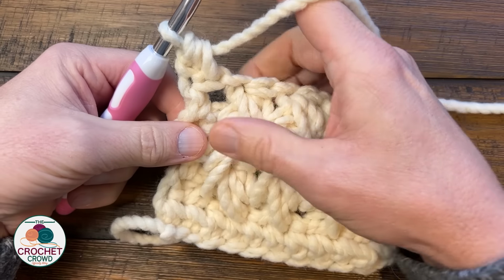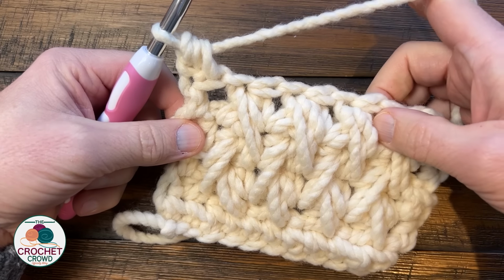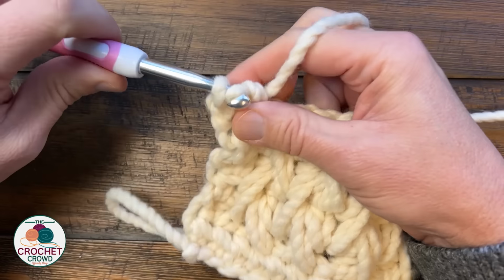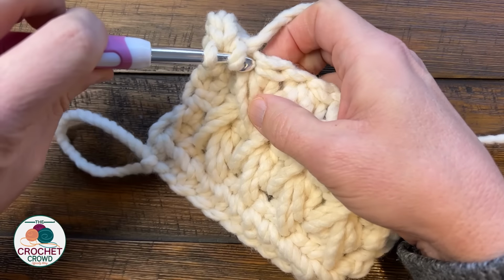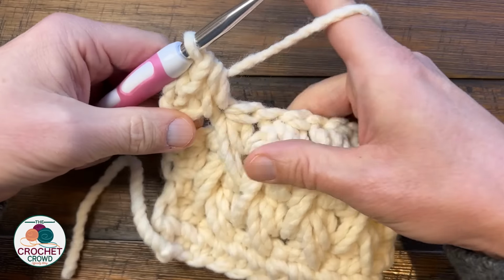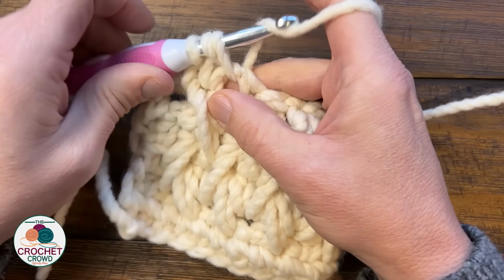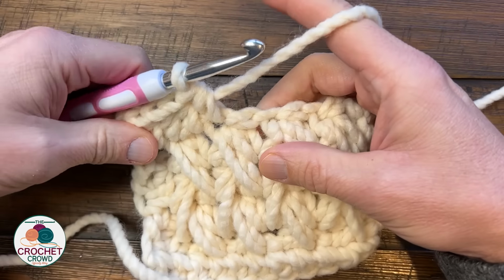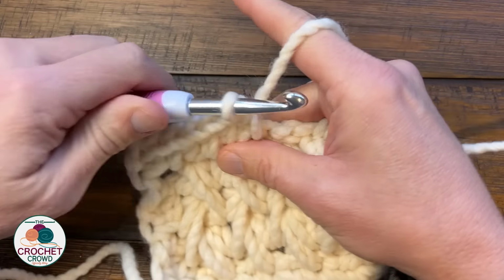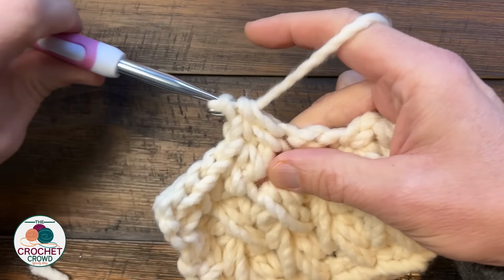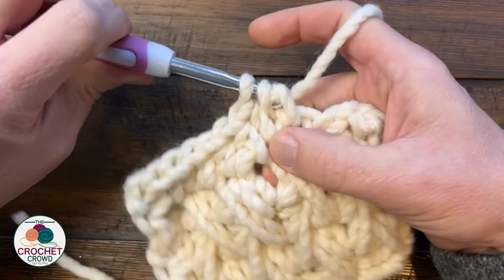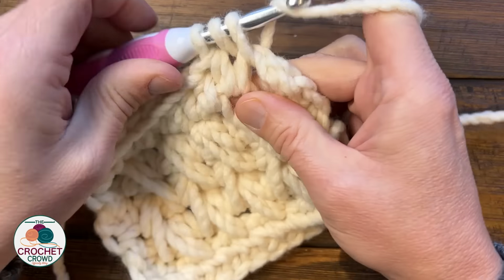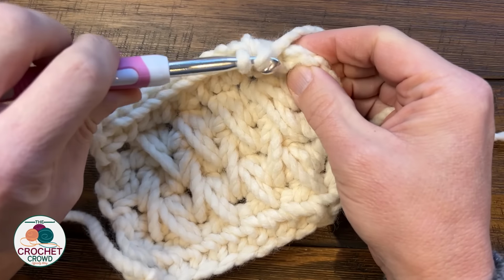And the easiest way to do this is that each chain 1 space is going to have a half double crochet, and each one of these feather stitches also has a half double crochet. So the next one was a space, the next one is a feather, next one's a space, next one's a feather, space, and so on right to the very end. So that will get your stitch counts to be perfect on both sides, back to where you had started. And then you're going to half double crochet in the last one.